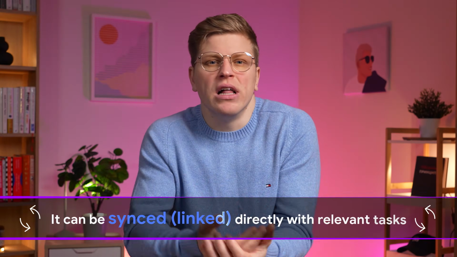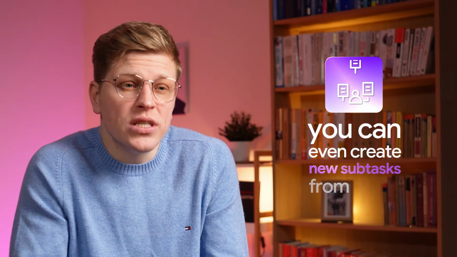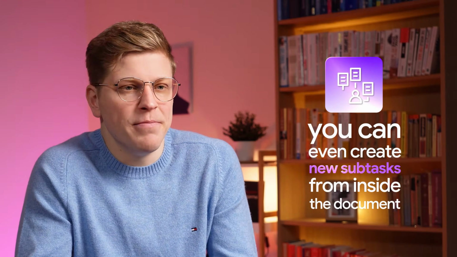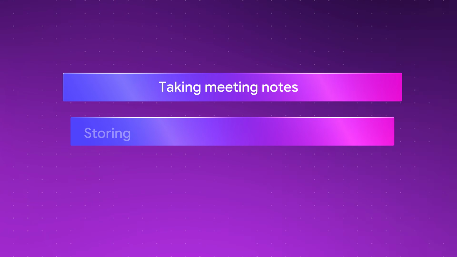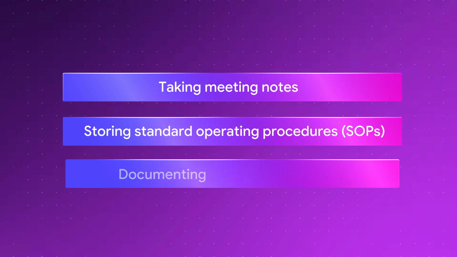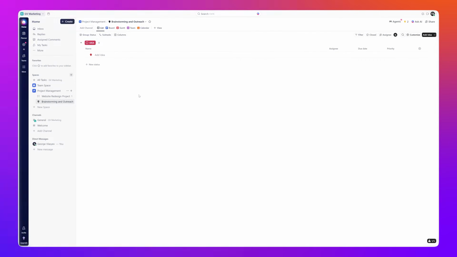The main reason to use ClickUp Docs over something like Microsoft Word or Google Docs is that it can be linked directly with relevant tasks, and you can even create new subtasks from inside the document. Moreover, it offers all the functionality of Google Docs, letting your team members collaborate in real time without worrying about sharing links or a stable internet connection. You can use Docs for the usual day-to-day needs, such as taking meeting notes, storing standard operating procedures, SOPs, and documenting project requirements.